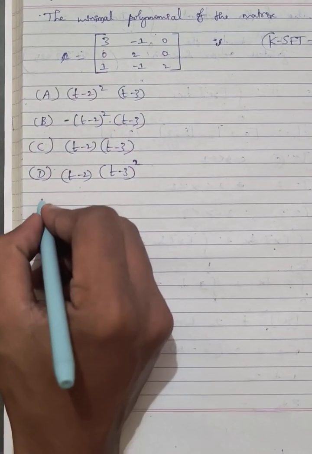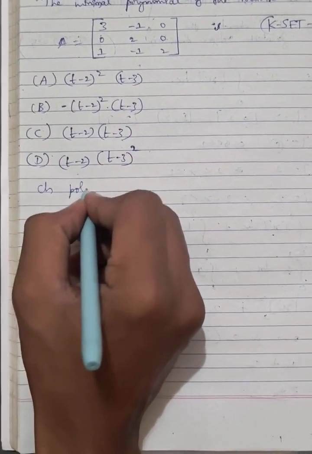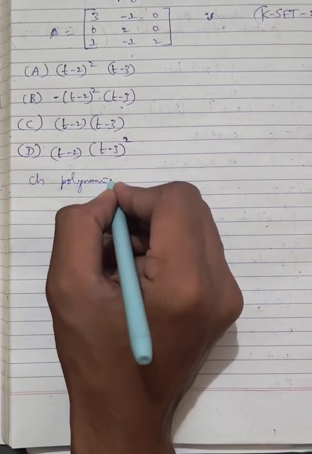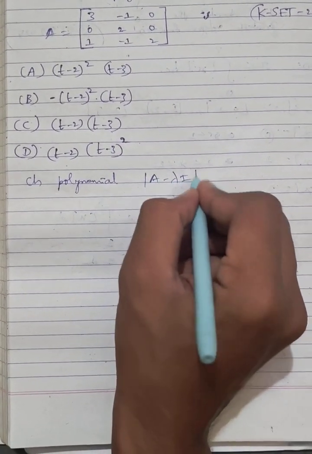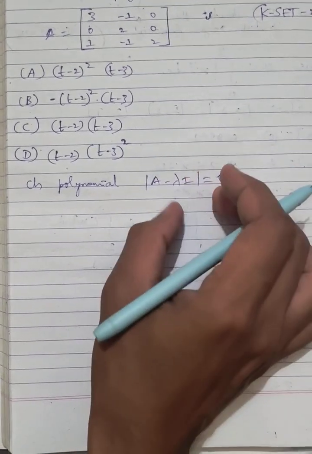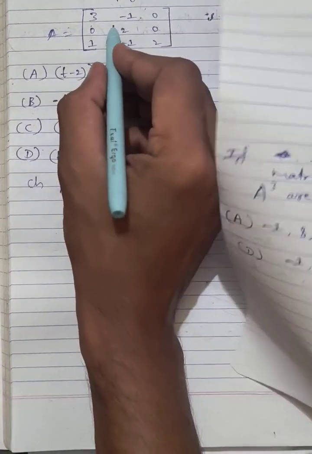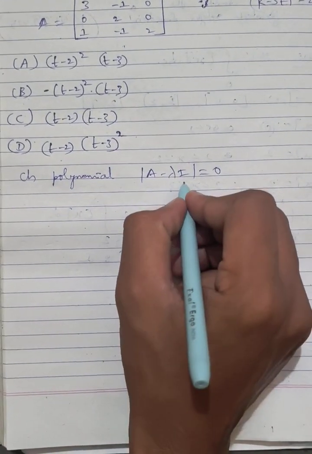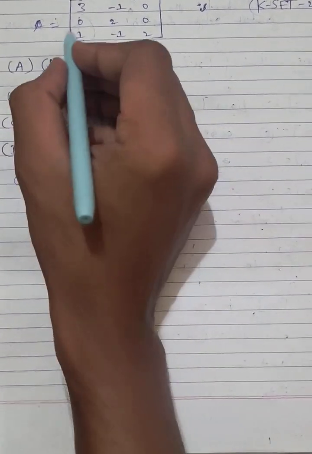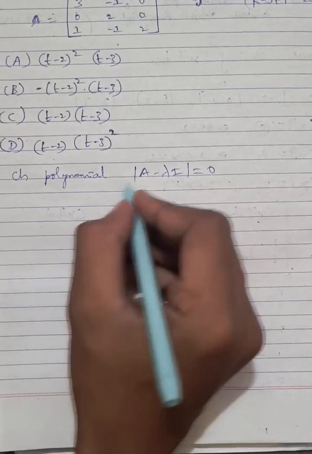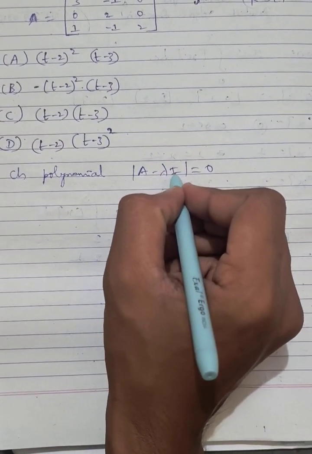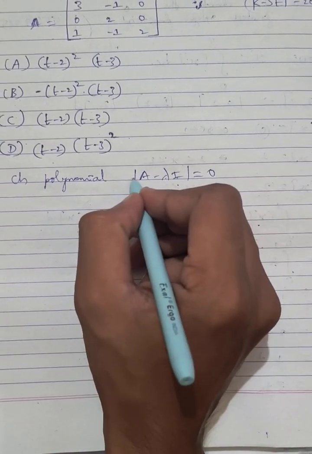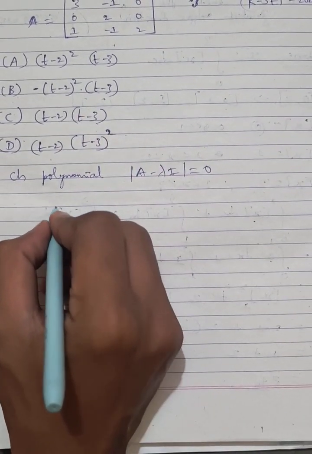Let us consider the characteristic polynomial. That is given by determinant of A minus lambda I equals 0. What is I? I means the identity matrix of order 3 cross 3. Is it clear, students? If you subtract lambda times the identity matrix of order 3 from this A matrix, you will get this one.